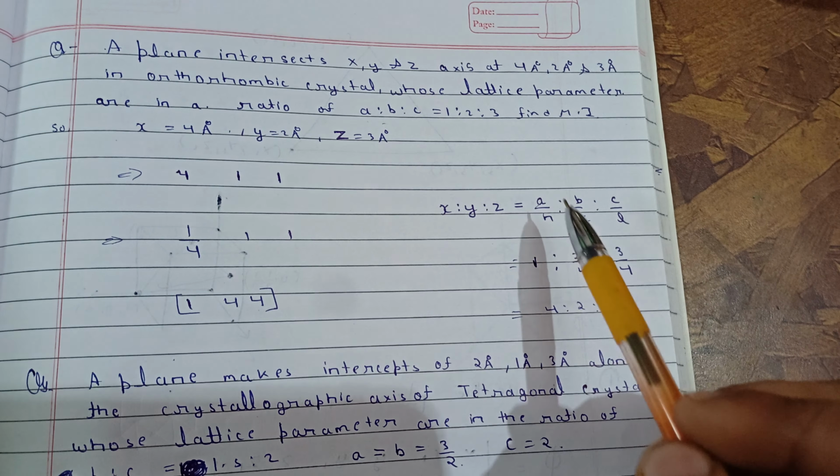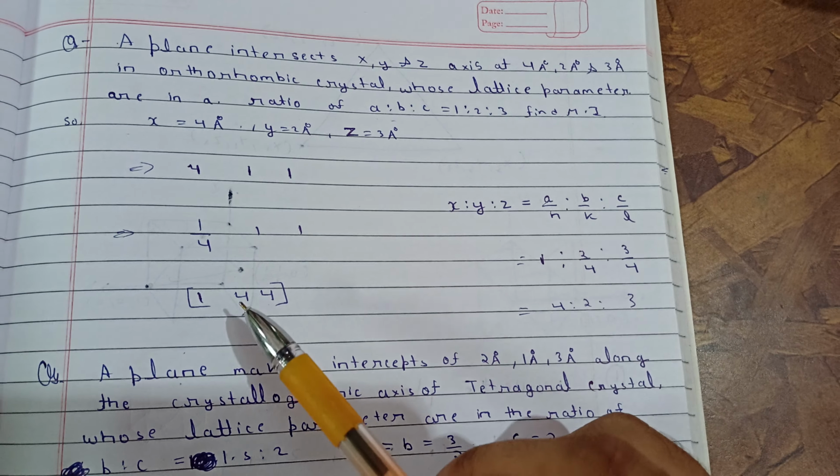So a is 1, 1 divided by h is 1, so you will get 1. Just like b, b is 2 divided by 4, you will get this, and just like c, 6 by 4, you will get. Now make them integer, multiply with 4, you will get 4, 2, 3. So these were the intercepts 4, 2, 3. So remember this relation, very important.